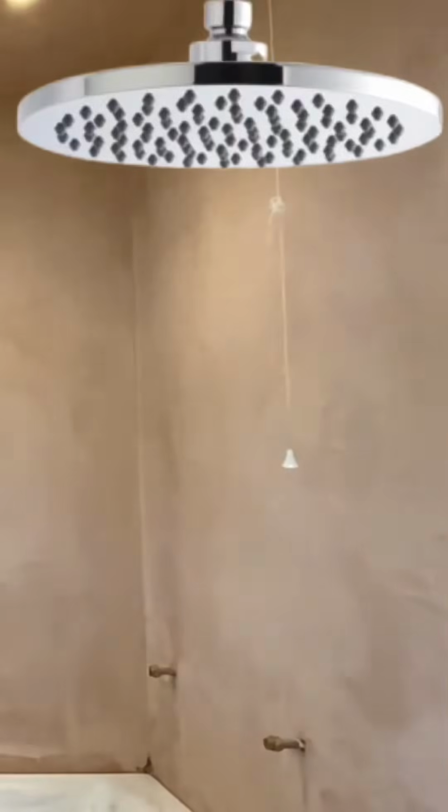Now if I had like a shower and a waterfall head, then zone 1 could extend to above that. If that was above 2.25 meters, we would actually extend zone 1 past that waterfall or fixed shower outlet.